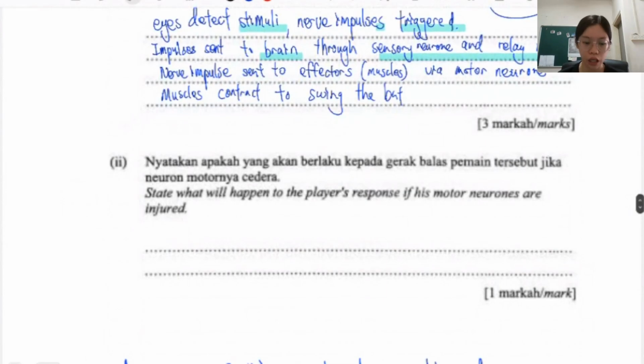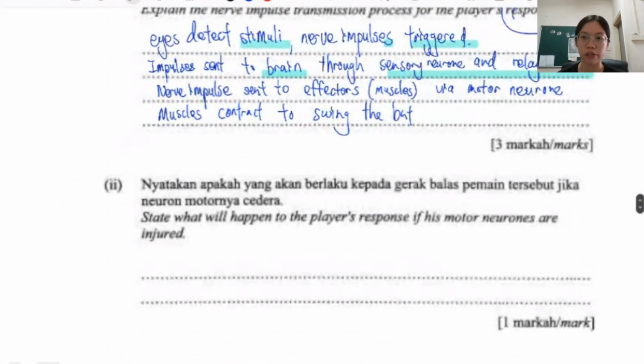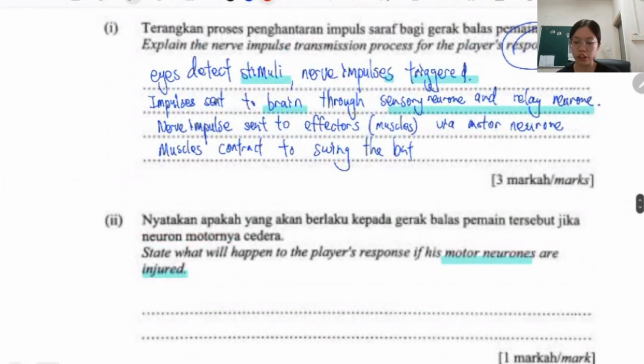Okay, so what will happen to the player's response if motor neurons are injured? Okay, motor neurons injured. First of all, the first few processes can still occur in a normal way. You can detect the stimuli, all these things. But this part is injured.